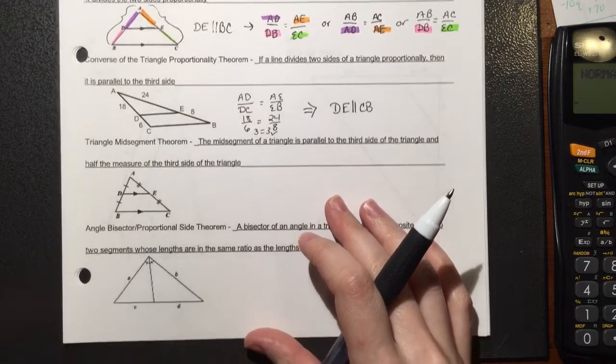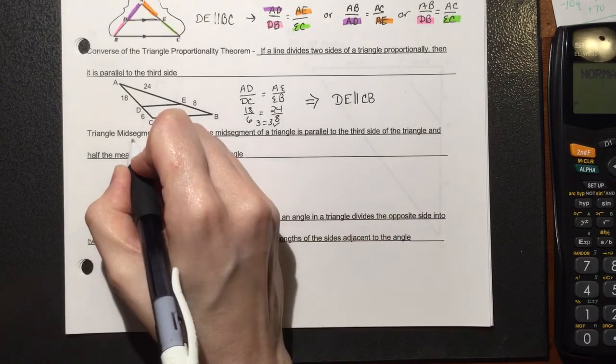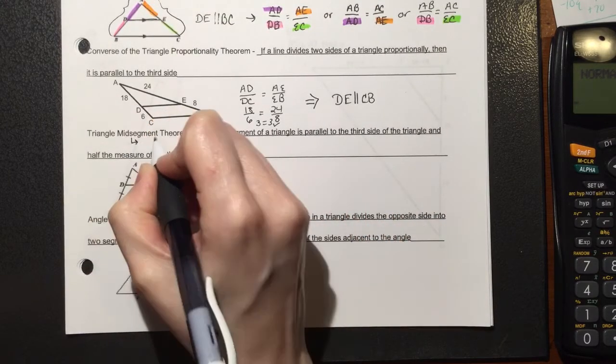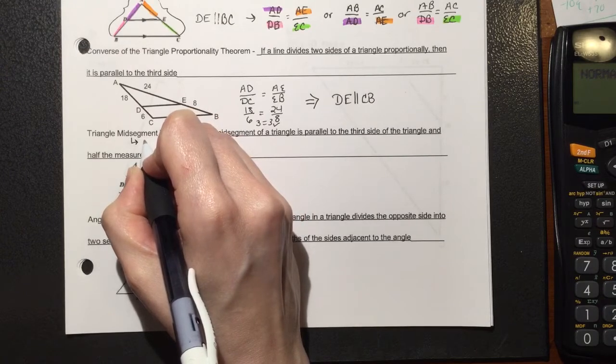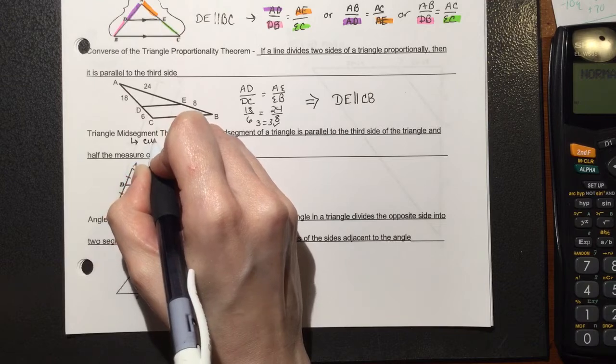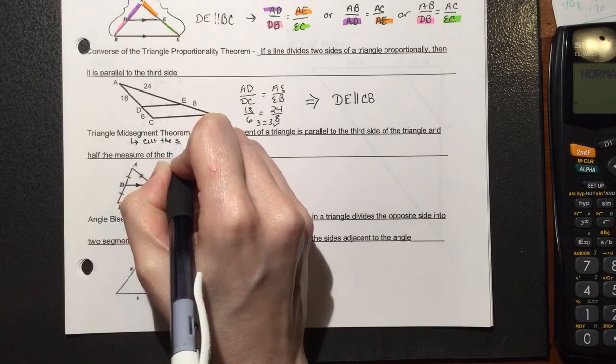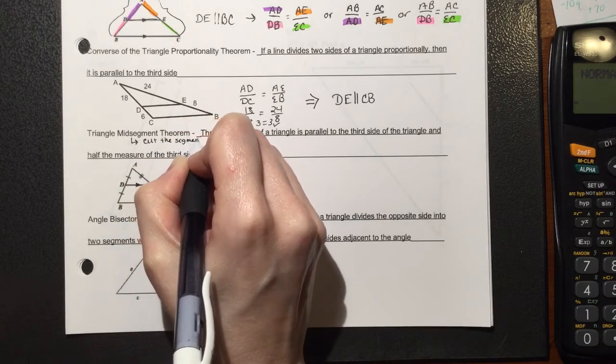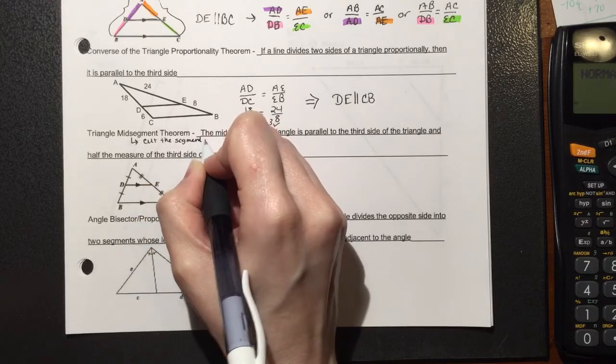Looking at the triangle mid-segment theorem, looking at the word mid-segment, that means it's going to cut the segment in two.